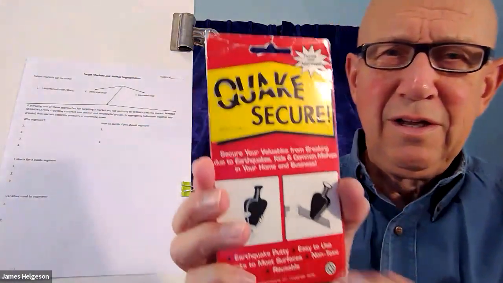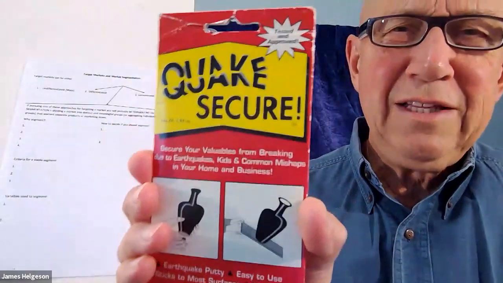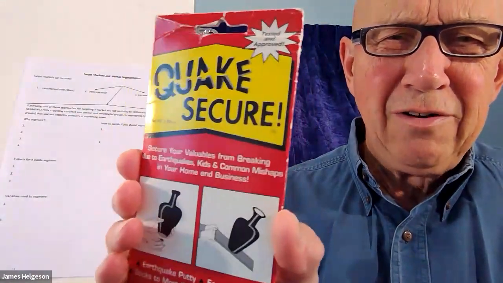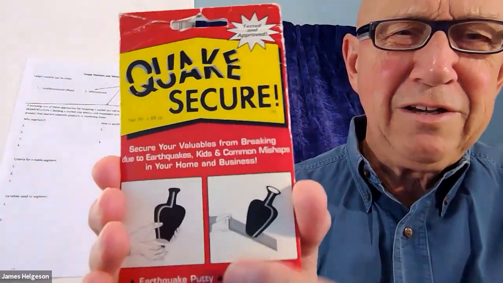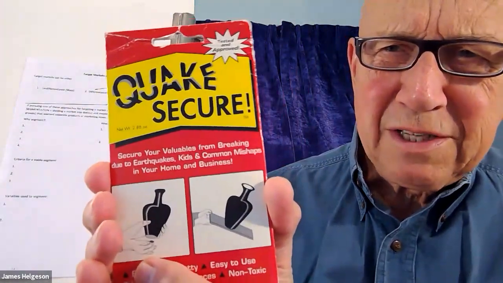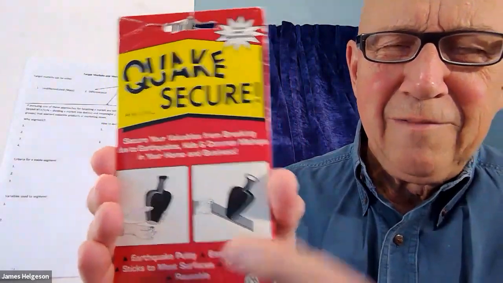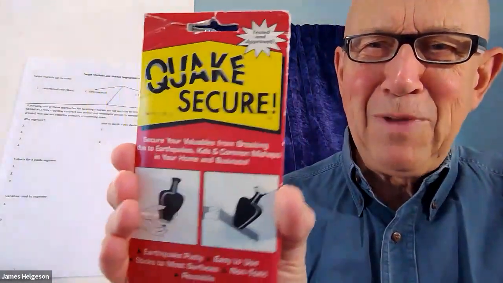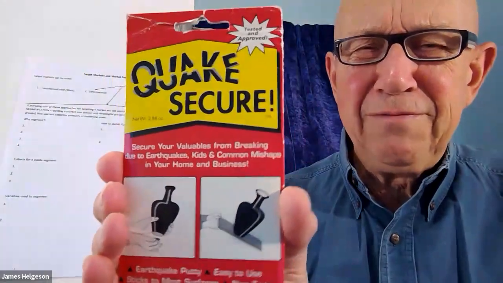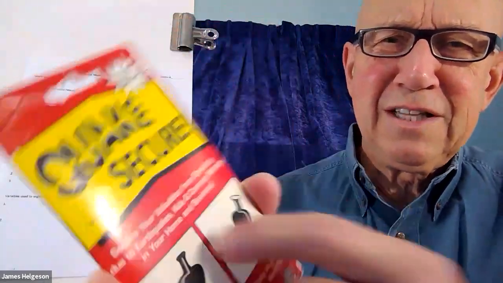We've got stuff like, look at this. How about quake secure? You don't need this stuff so much now, but if you're down in the Bay Area, you got your favorite vase up on the mantle, things are rocking and rolling a little bit in the Bay Area. You don't want to lose your favorite vase. So you put this stuff on the bottom of it, keeps it in place. You don't need that so much in Spokane, but maybe in San Francisco, you might need that. So you got things like geography and climate.